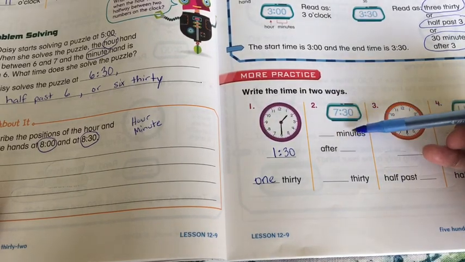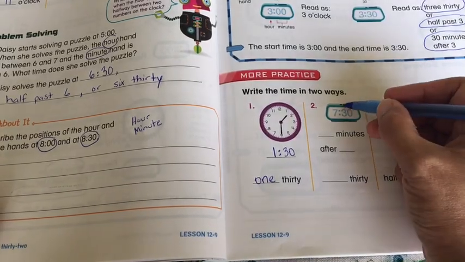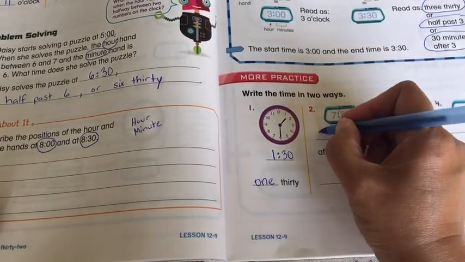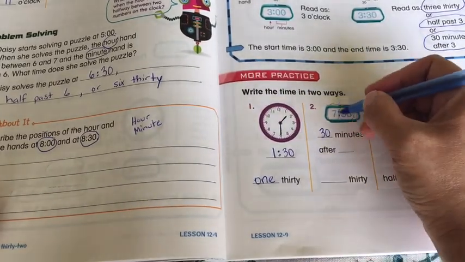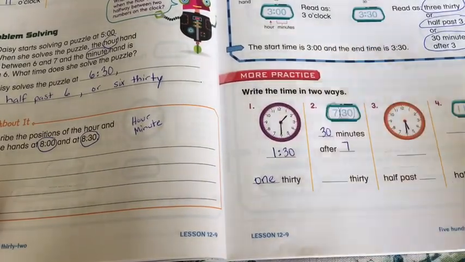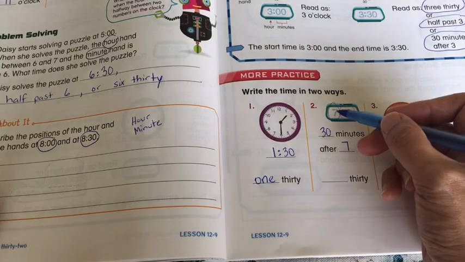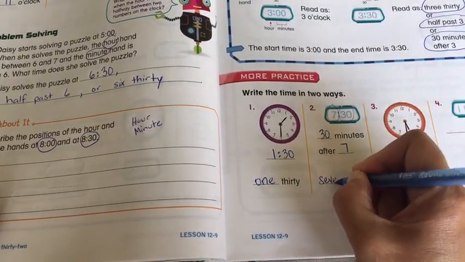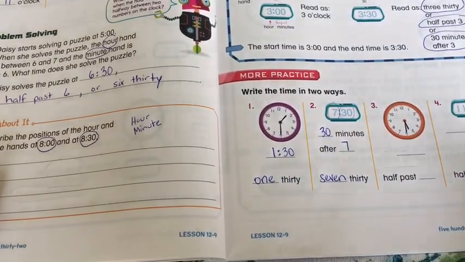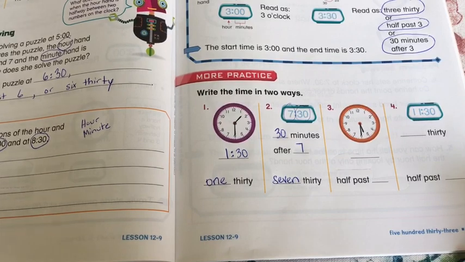So we know that the minutes are 30, so it's 30 minutes after, and then here's the hour, after 7. 30 minutes after 7. Another way to write this is spelling it out. 7:30.